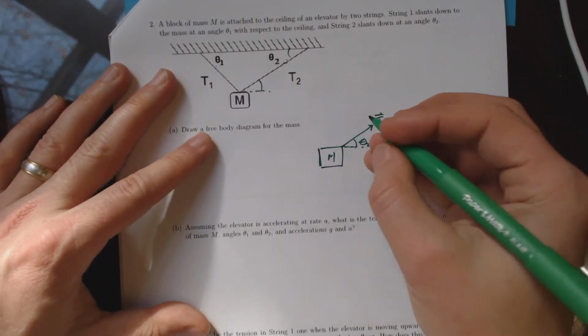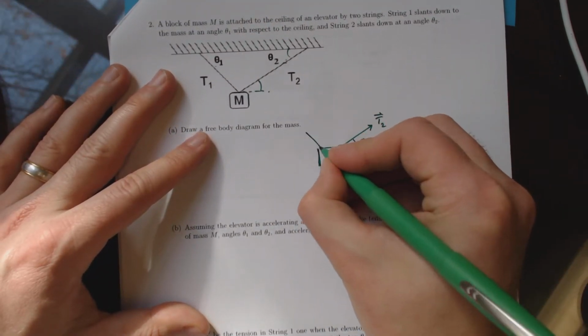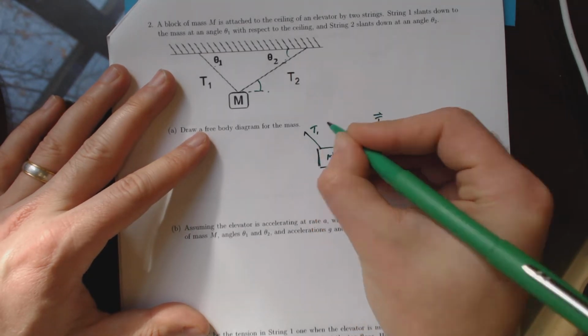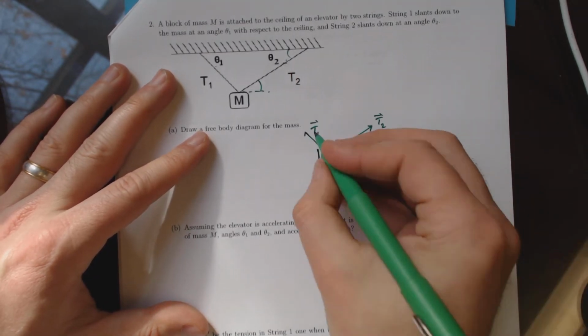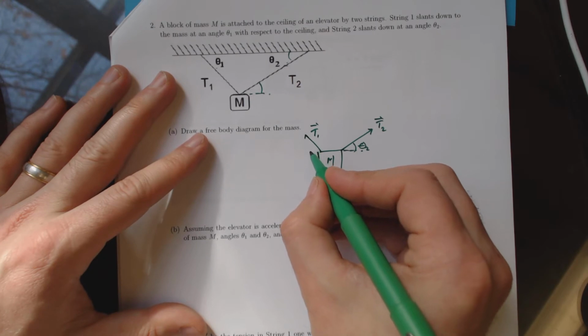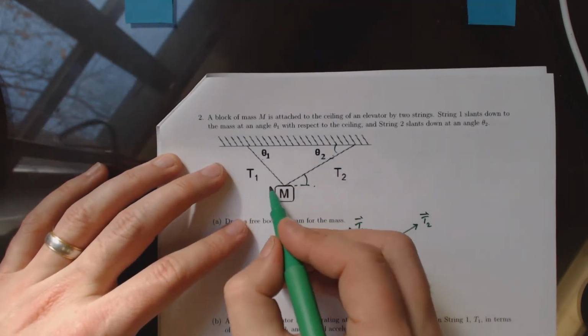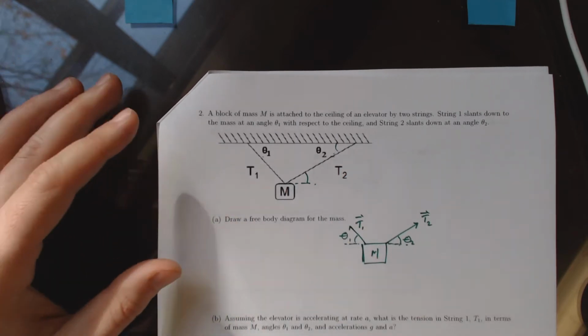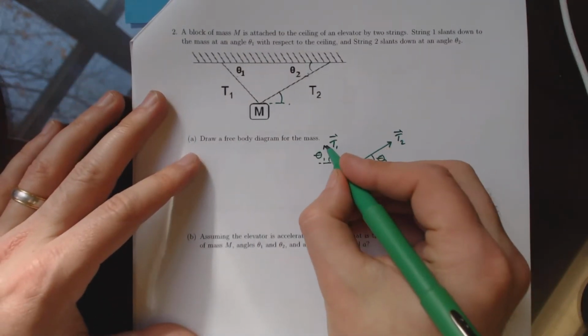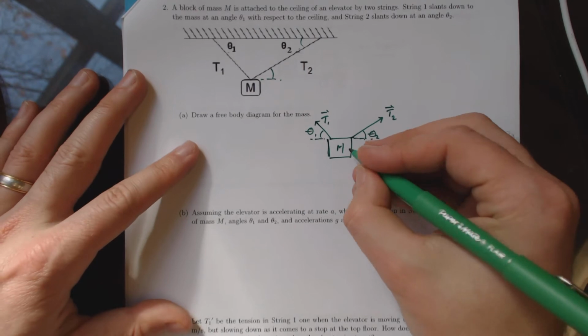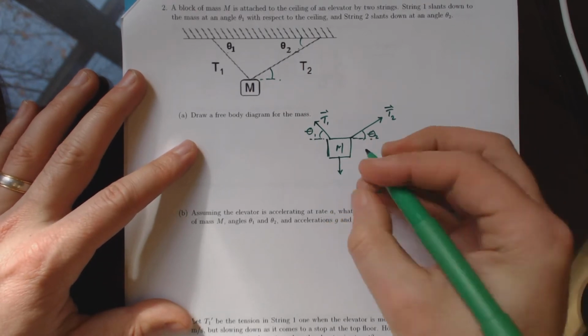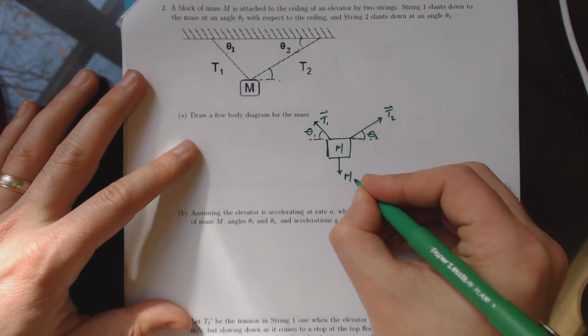Likewise, there's a tension in line 1 that's at a different angle. And I know that this angle here is theta 1. That's that parallel line theorem, parallel axis theorem. I don't know what it's called, but you can figure out that's going to be the angle there. And then we've got the force of gravity.